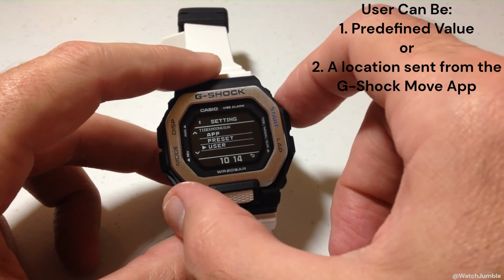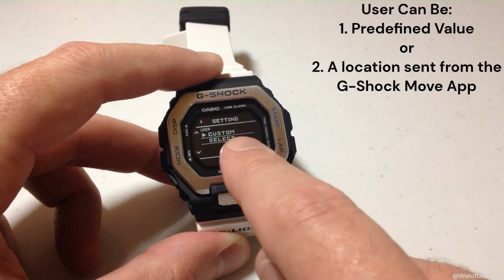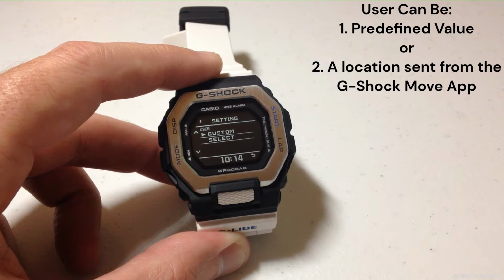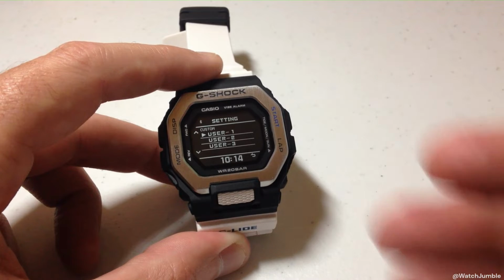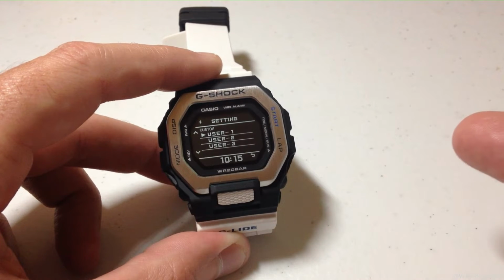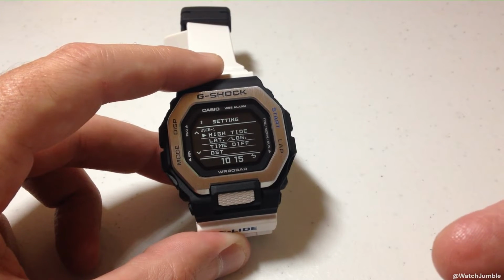So I'm going to go into that real quick just to give you a high level. When you go into it, you've got the option for custom and select. Custom basically gives you the option to customize your user settings. So if I choose custom, it's going to ask me which of the user settings I want to adjust. I could use the up or down button to choose the given user. I'm going to go into user 1, and then you can adjust these values.